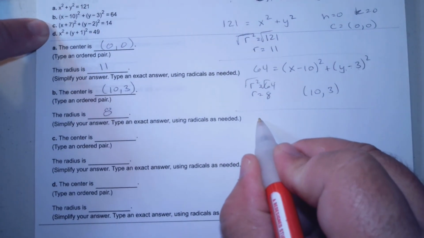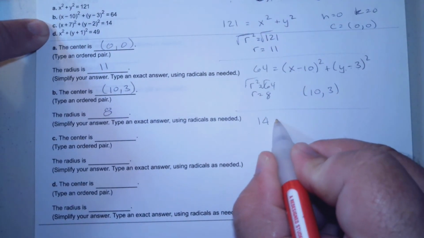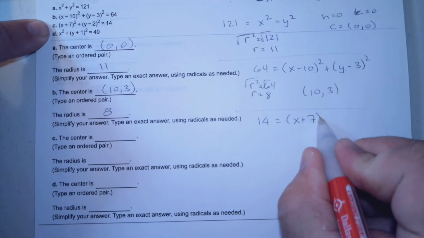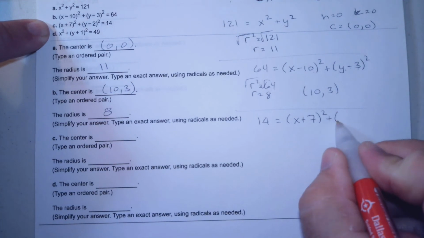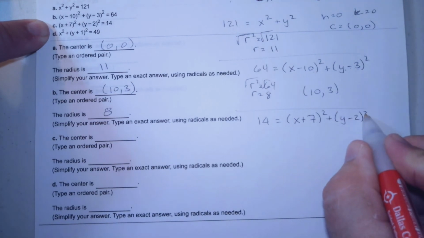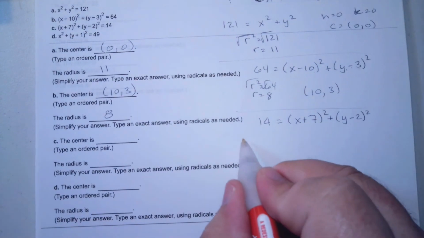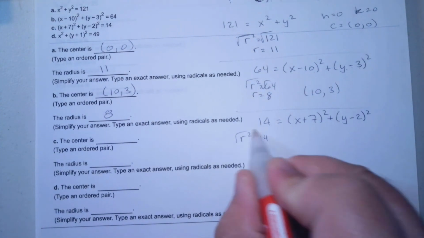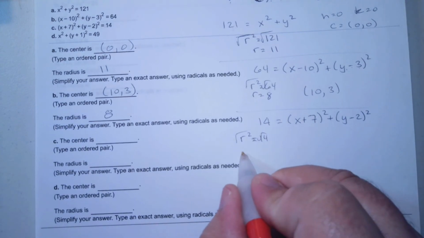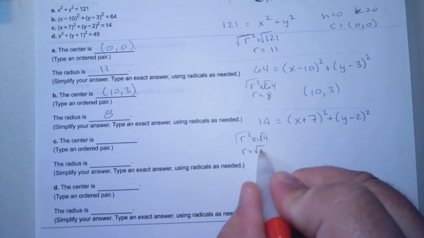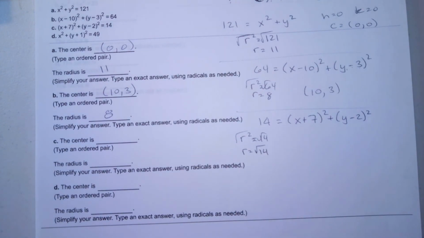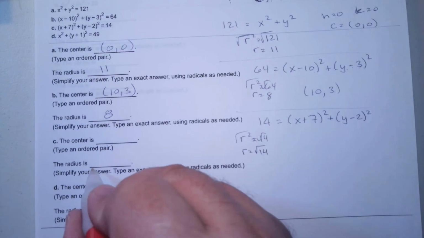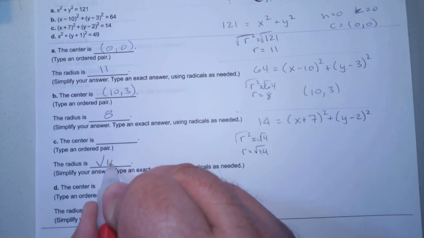The next one, we have 14 equals (x plus 7) squared plus (y minus 2) squared. R squared equals 14, square root both sides. R equals square root of 14. So 14 is made up of 2 times 7, so I can't go any further, so it's square root of 14.